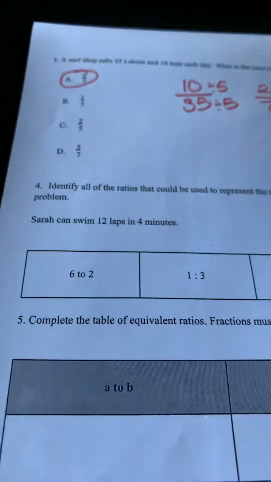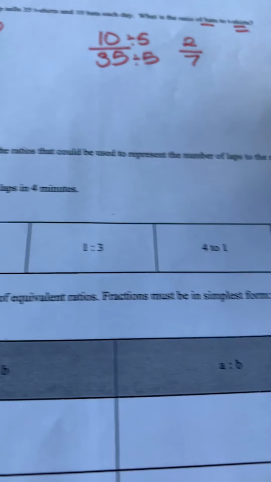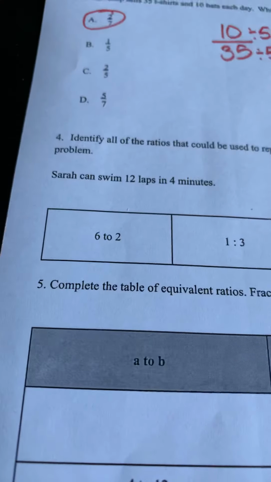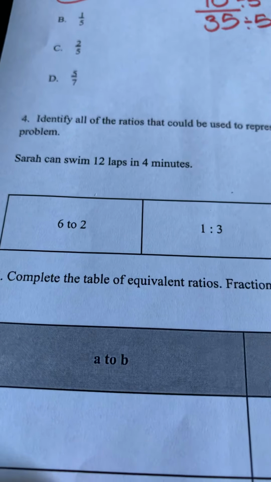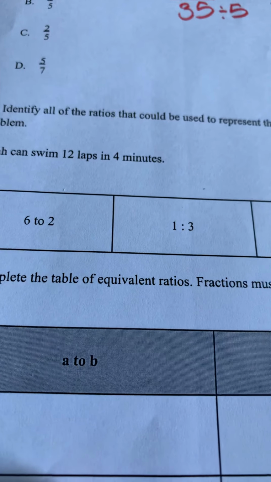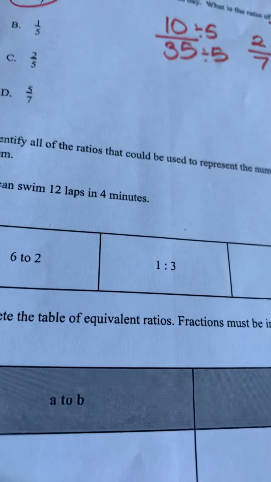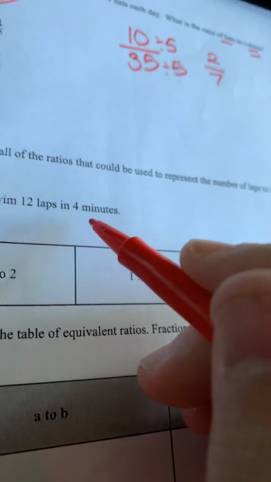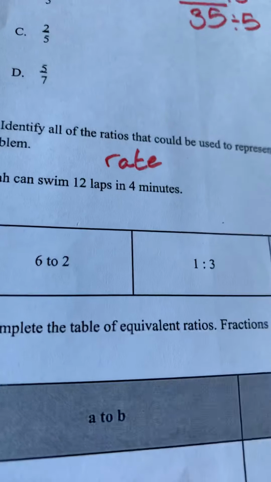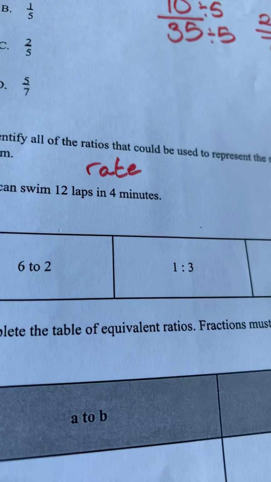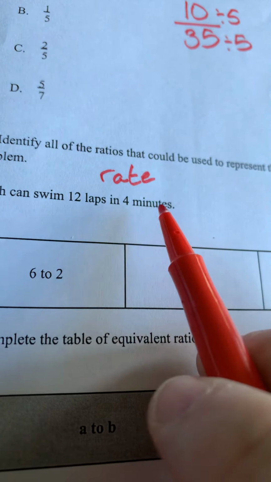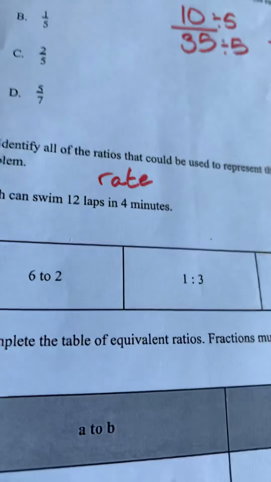All right, number 4. Identify all the ratios that can be used to represent the number of laps to the number of minutes in the following word problem. Sarah can swim 12 laps in 4 minutes. Sarah can swim 4 laps in 12 minutes. Now, this is what is called a ratio. We can also call this a rate. Think back when we talked about rates not too long ago. A rate is a ratio comparing two different things that are not the same thing. Laps and minutes are not the same thing.